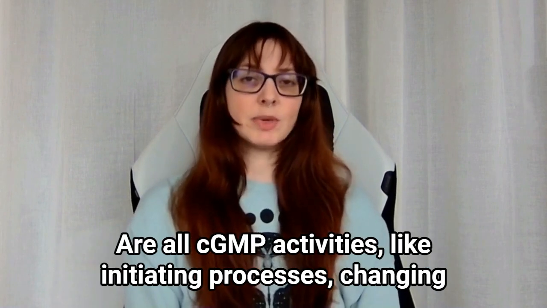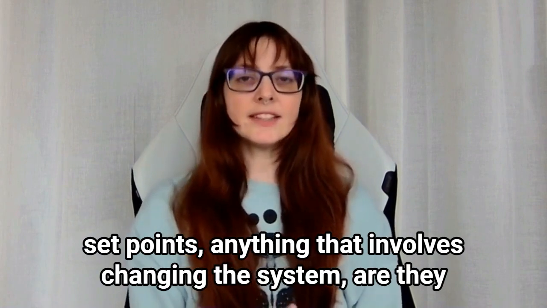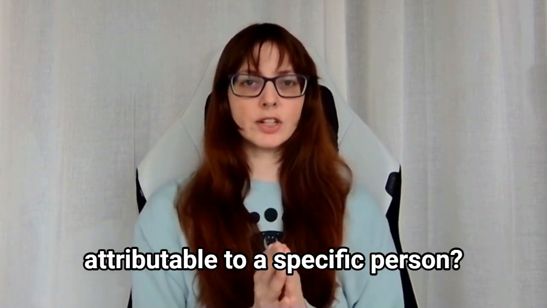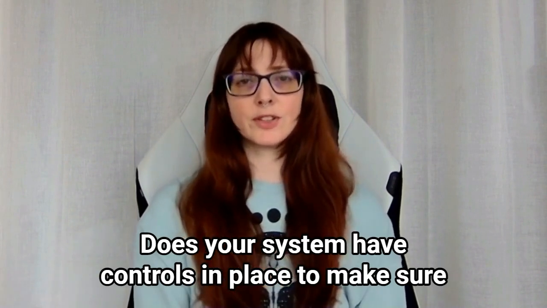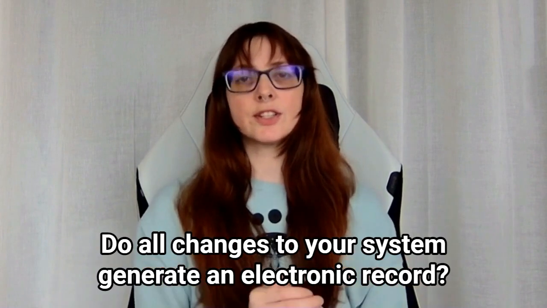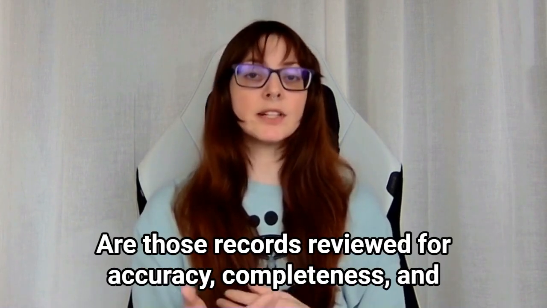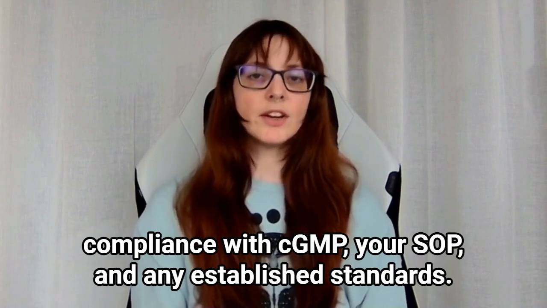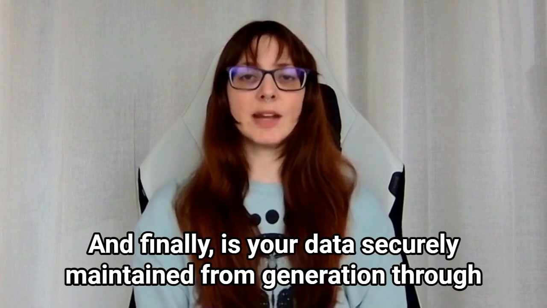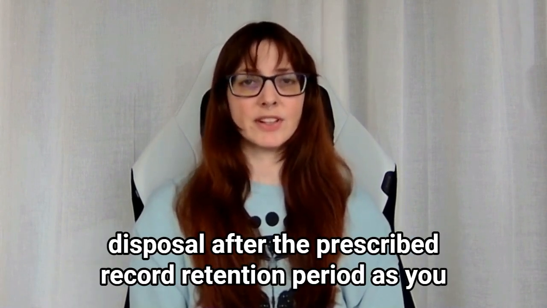Are all CGMP activities like initiating processes, changing set points, anything that involves changing the system, attributable to a specific person? Does your system have controls in place to make sure that no unauthorized people can make any changes? Do all changes to your system generate an electronic record? Are those records reviewed for accuracy, completeness, and compliance with CGMP, your SOPs, and any established standards? And finally, is your data securely maintained from generation through disposal after the prescribed record retention period as you have defined in your SOPs?